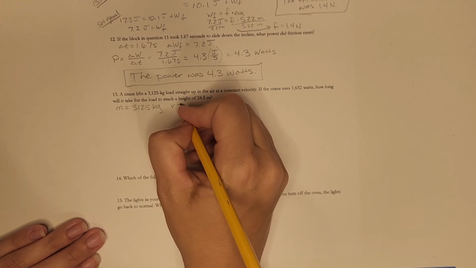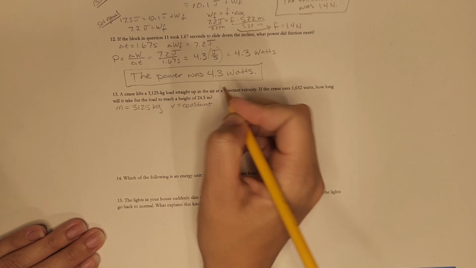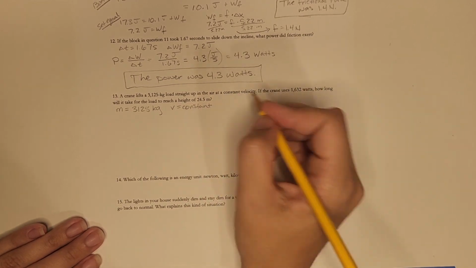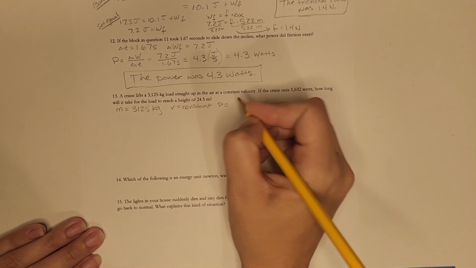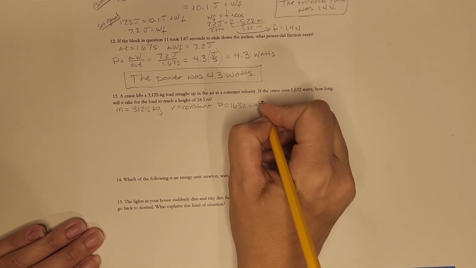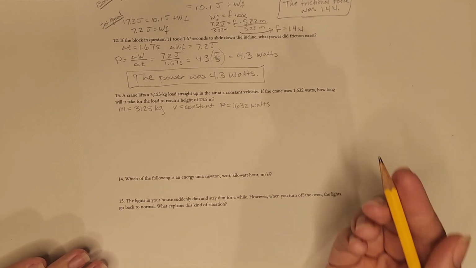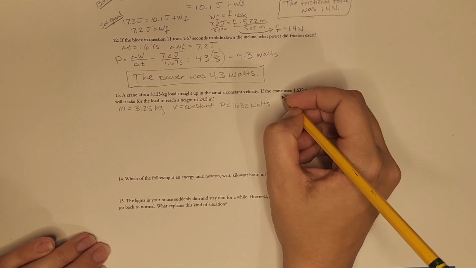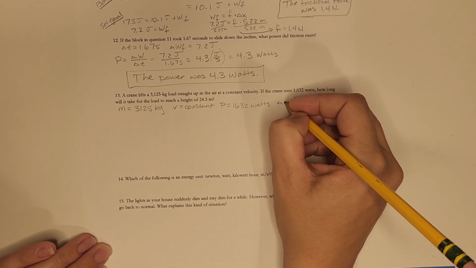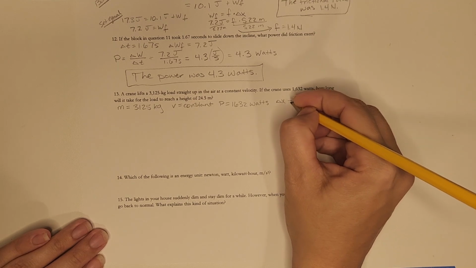Our velocity equals constant. Our power is 1,632 watts. So you just have to know that watts is a power unit. Our delta X, how far we're going to move this object, equals 24.5 meters.